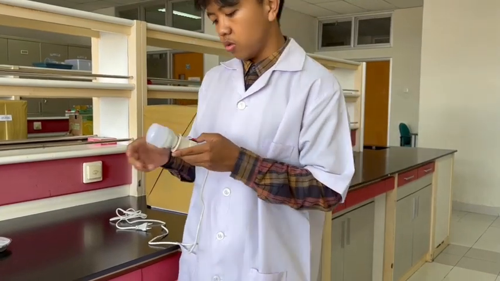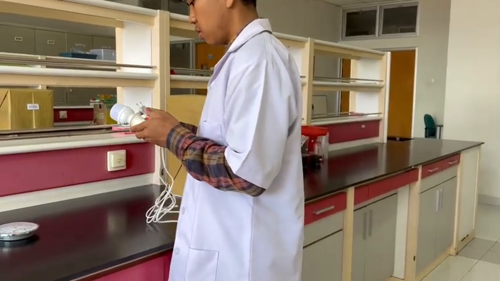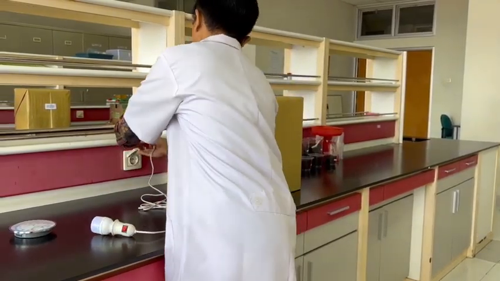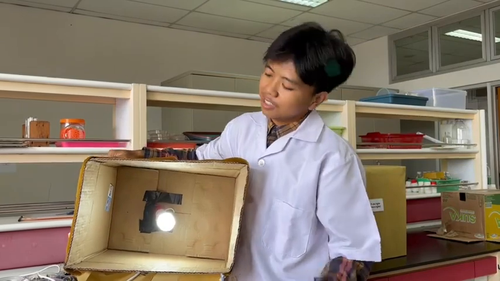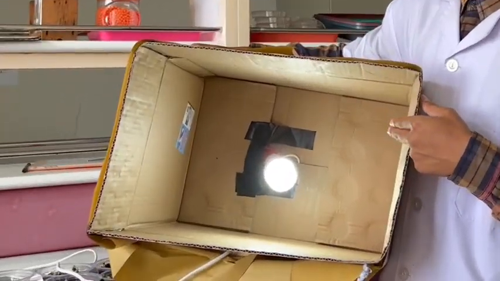Next, set up the electricity like this, and making sure that it works properly. Okay, put the electricity inside the box like this.